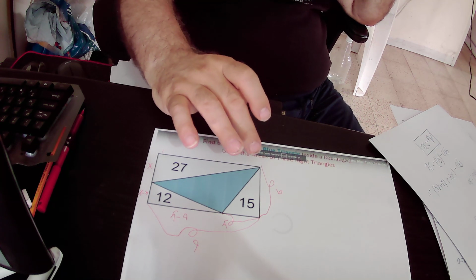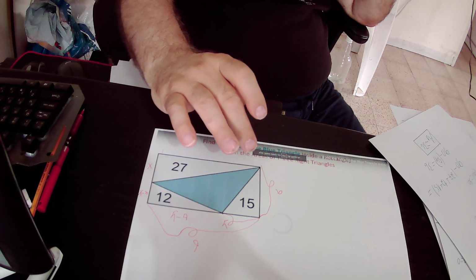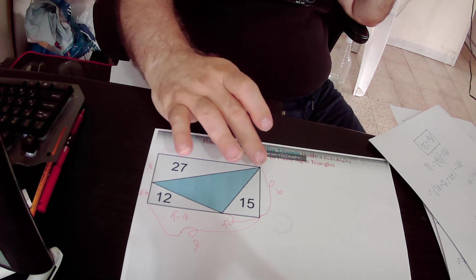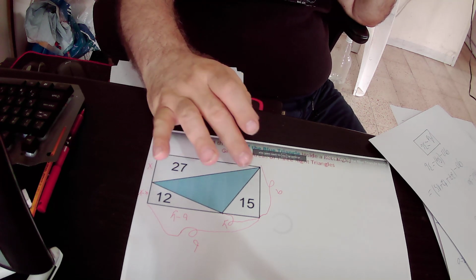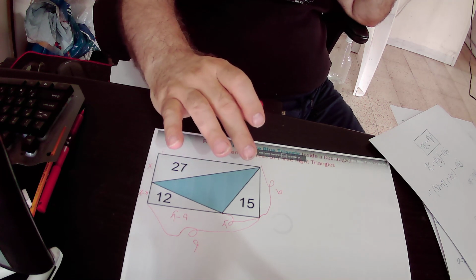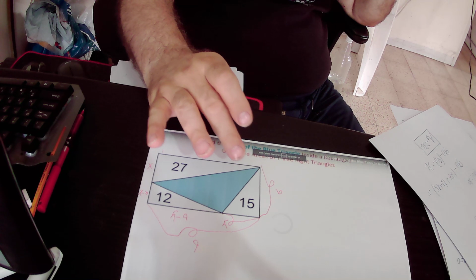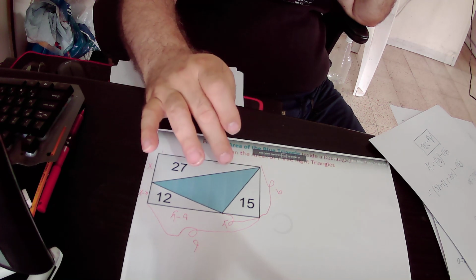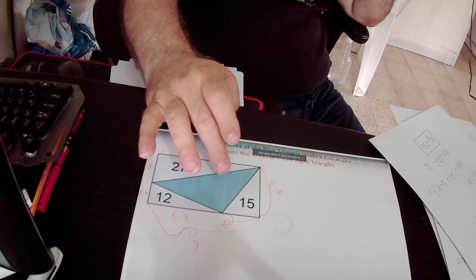So the only thing we must find out is the value of A times B, that is the area of the rectangle, and then we will subtract the sum of the areas of the 3 triangles from it, and we will get the area of the blue triangle.